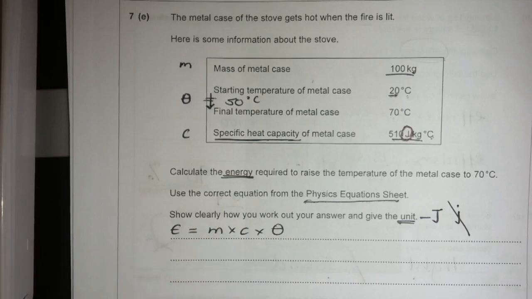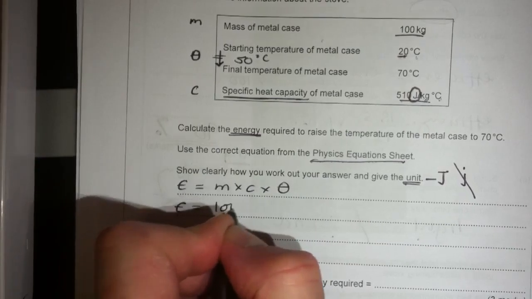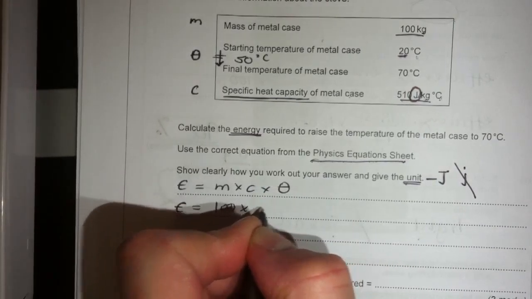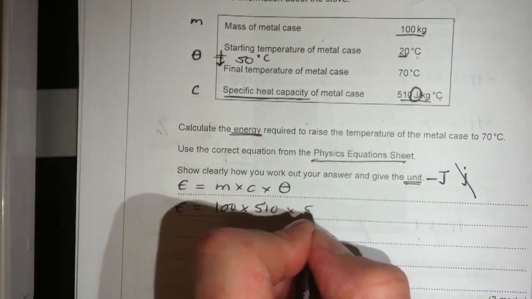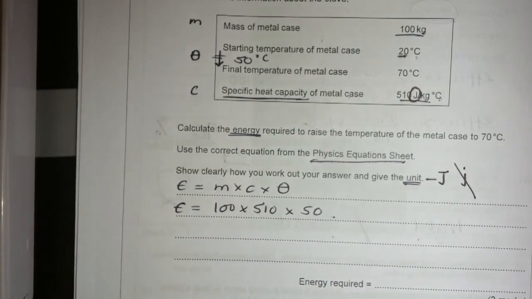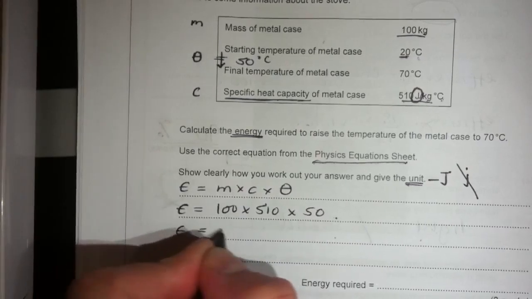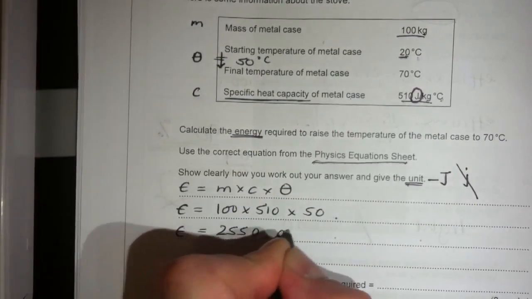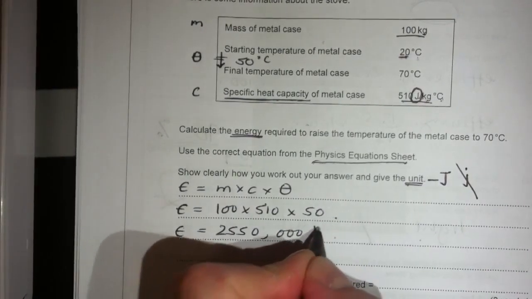So already we're almost at 2 marks here. All we've got to do now is substitute in the values. So 100 times 510 times 50. Okay, so if we work that out, we should find that the energy required is 255000 joules.